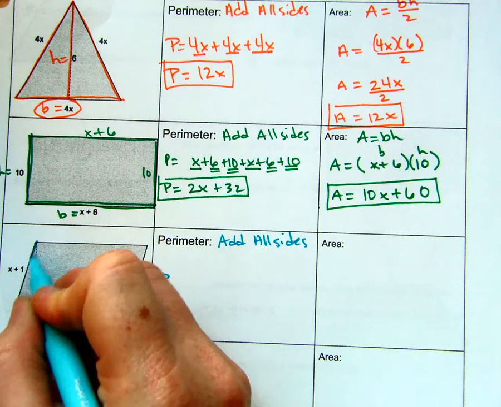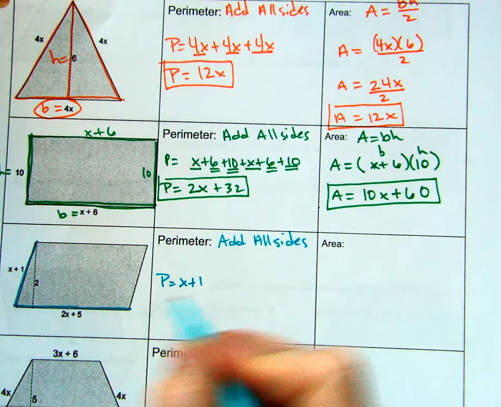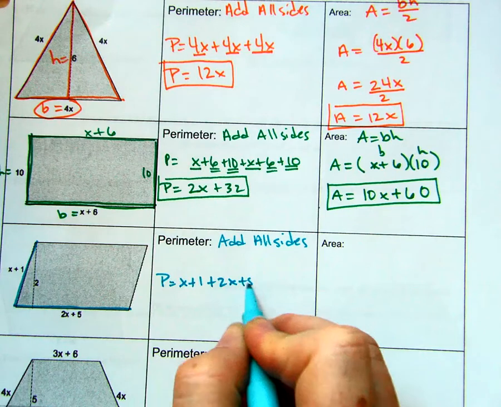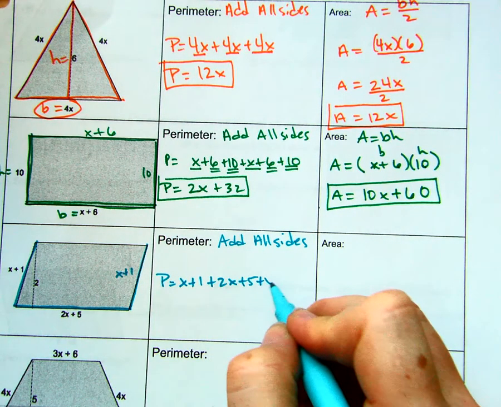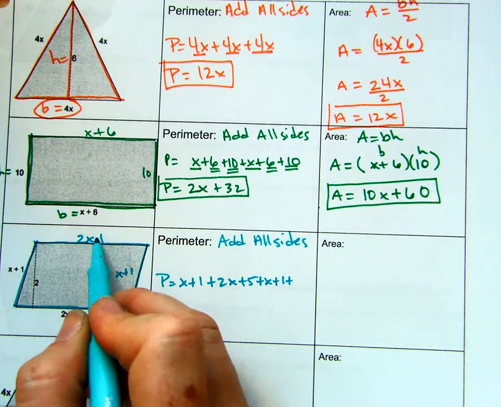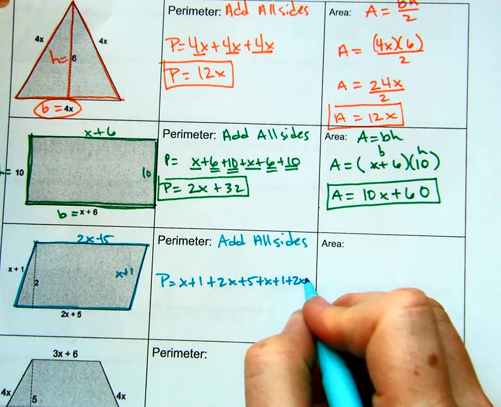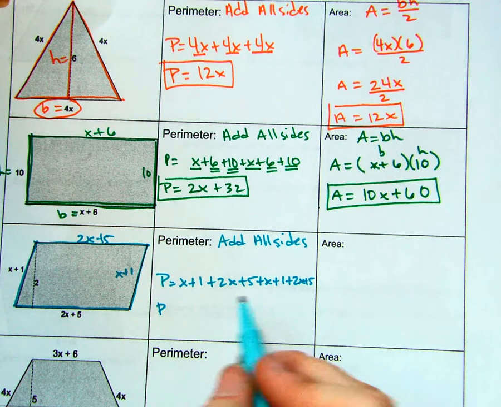Okay. My perimeter for this parallelogram is, again, just to add all the sides. So that's going to be x plus 1 plus 2x plus 5. Remember, with a parallelogram, opposite sides are equal, so I can add another x plus 1 and add another 2x plus 5. And then I'm just going to combine like terms.